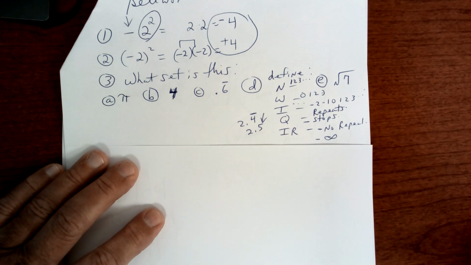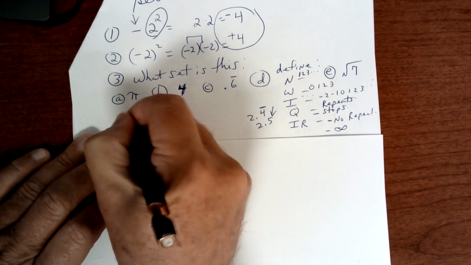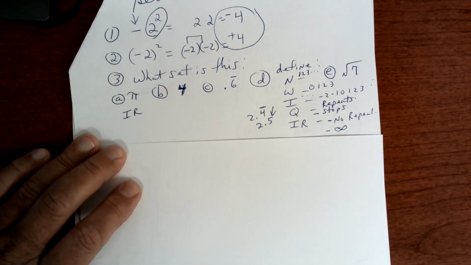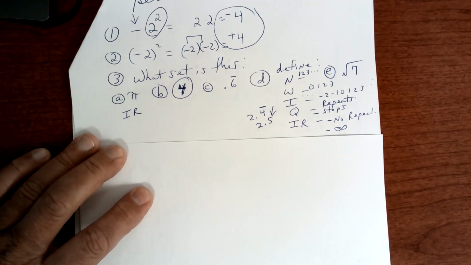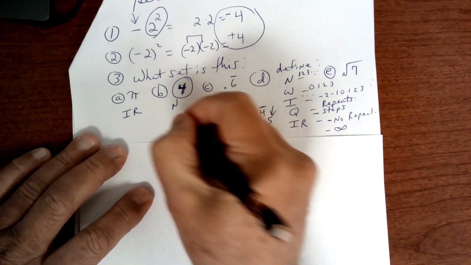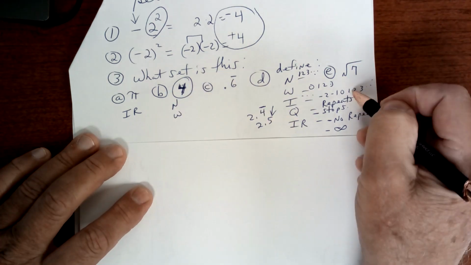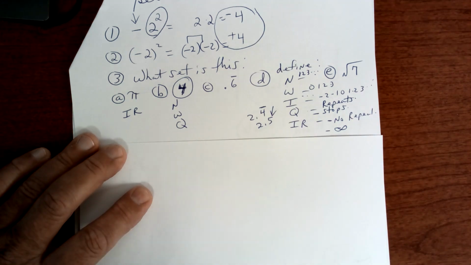So if you classify these, pi is actually an irrational number. It will not stop, and it goes on forever. This one stops, and it's a natural number, it's a whole number, and it's a rational number, and it's an integer.